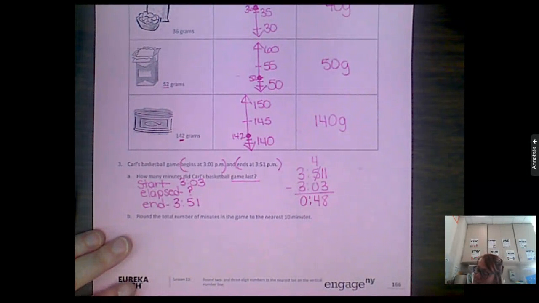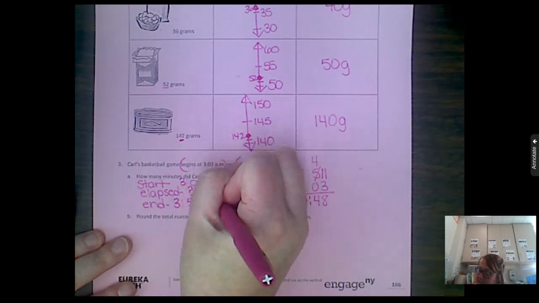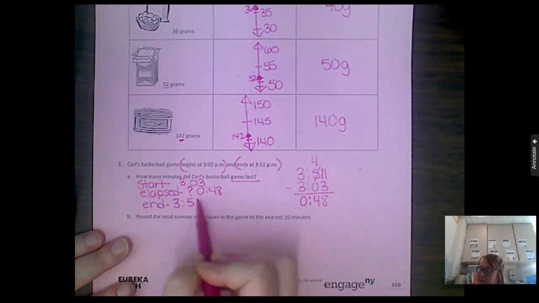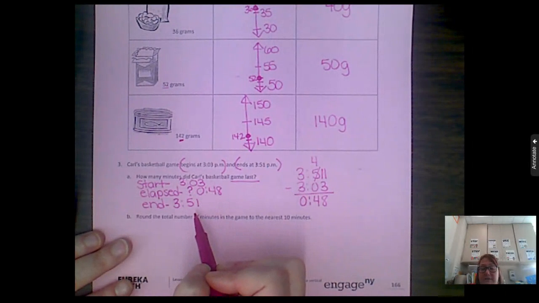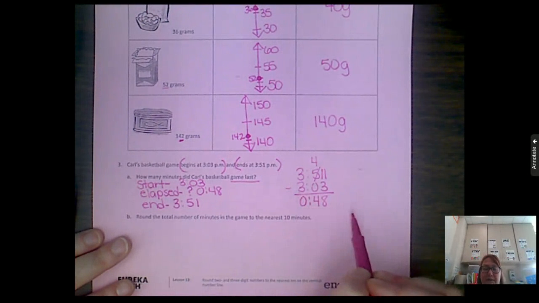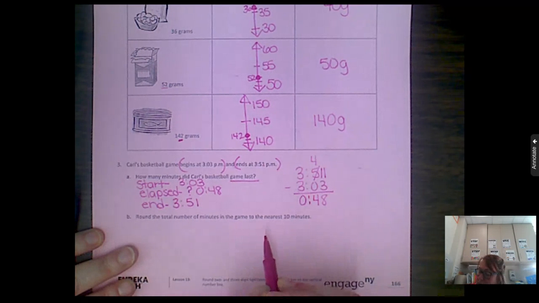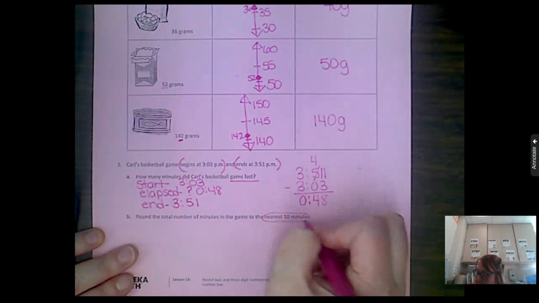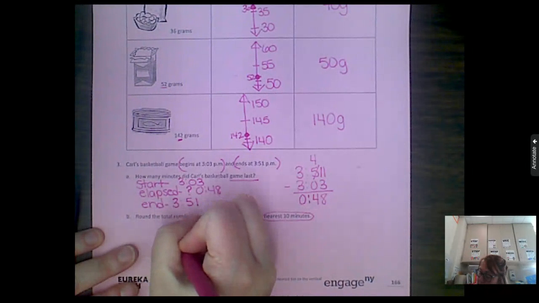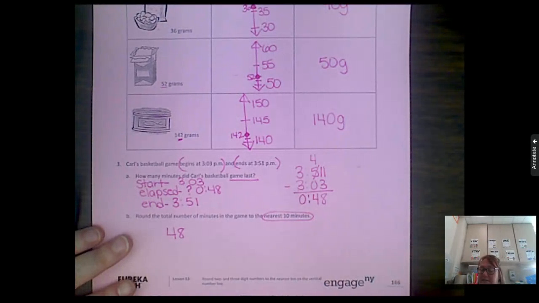So how long did his basketball game last? 48 minutes. Does that make sense? It sure does. If his game started at 3:03, it took about 40 minutes and it ended at 3:51. That makes sense, right? So how long did his game last? 48 minutes. And then it says to round the total number of minutes in the game to the nearest 10 minutes. Okay, so his game lasted for 48 minutes. Okay, and we want to round it to the nearest 10.